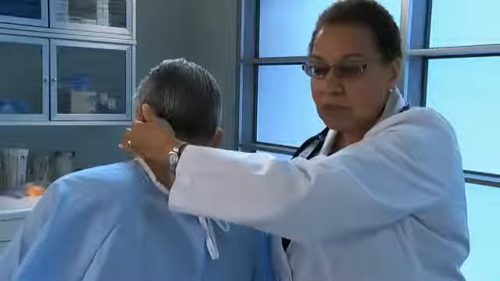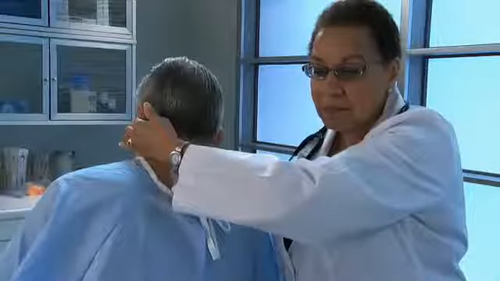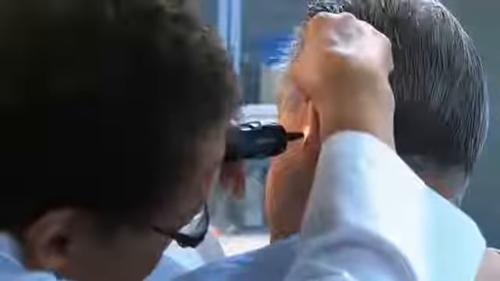Test hearing by occluding one ear and using the techniques for whispered voice, or use an audioscope. Be sure to inspect the ear canals for cerumen, because removal can quickly improve hearing.